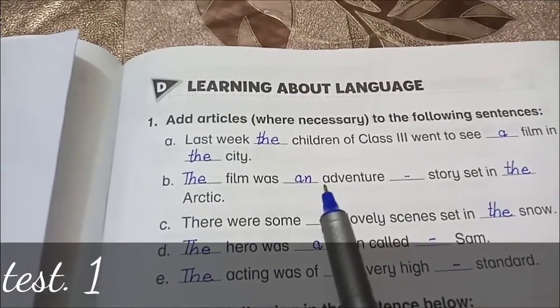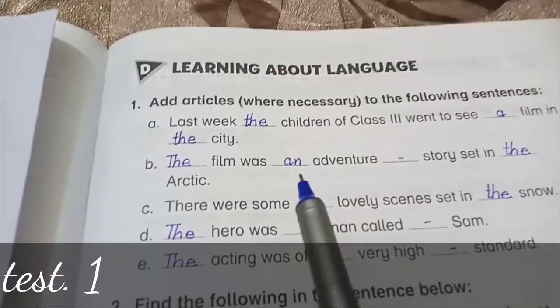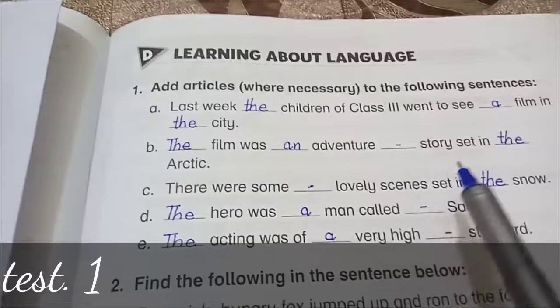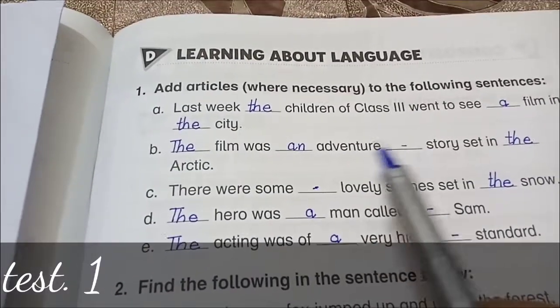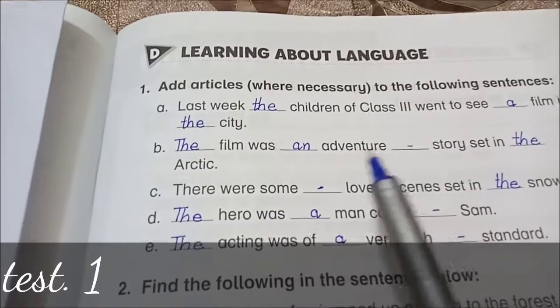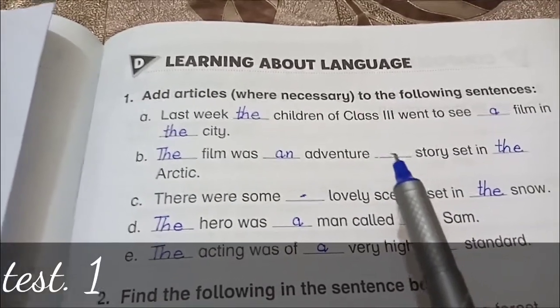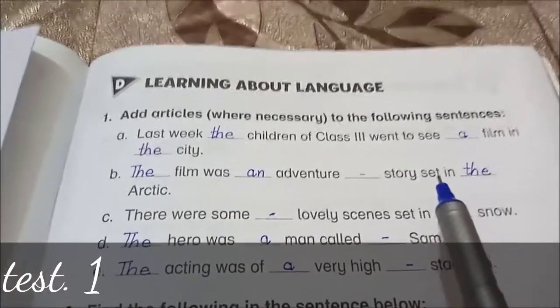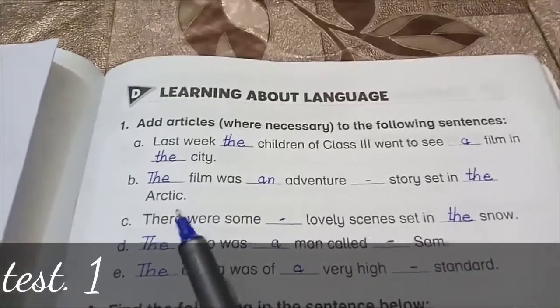An adventure, because you can see that this word is starting with a vowel sound. So the film was an adventure dash story. You know that adventure story is one word, and we don't have to put any article in this blank, so we will write a dash here. Set in dash Arctic. Set in the Arctic.